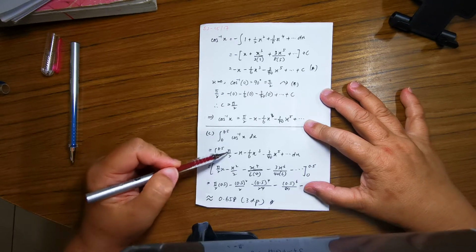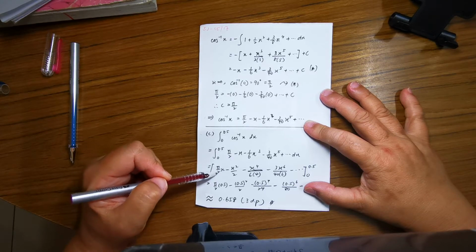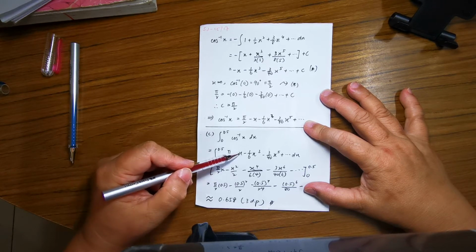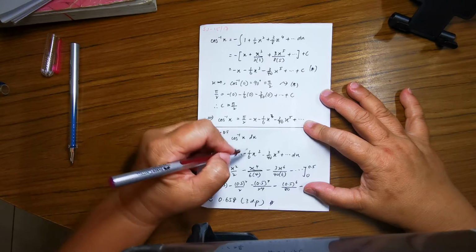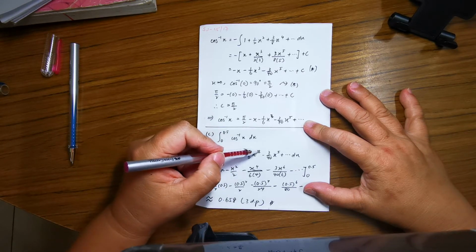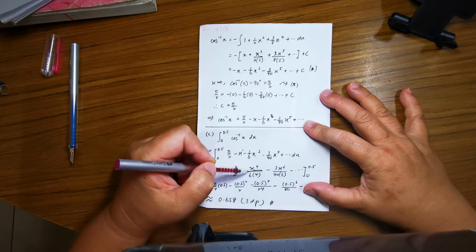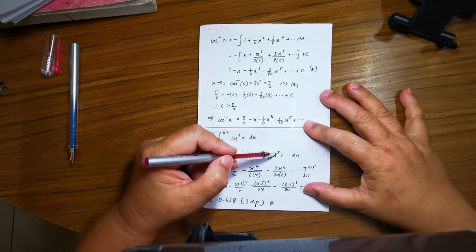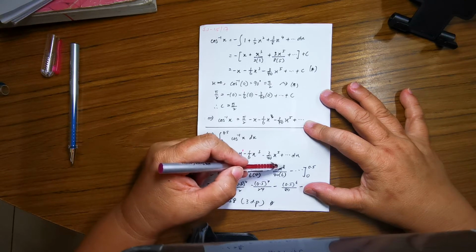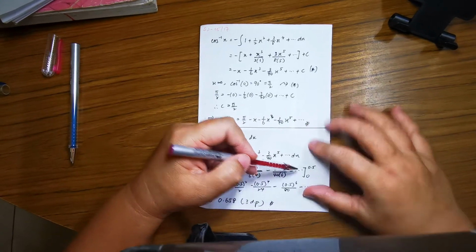So next step, integrate. Pi over 2 is a constant, so integrating a constant, you get pi over 2 x. This one, x power 1, index plus 1, becomes x squared over 2. X power 3, index plus 1, x power 4 over 4. 1 over 6 is a coefficient, just remains. X power 5 plus 1, x power 6 over 6. 3 over 40 just remains. All right, don't forget your plus dot dot dot.